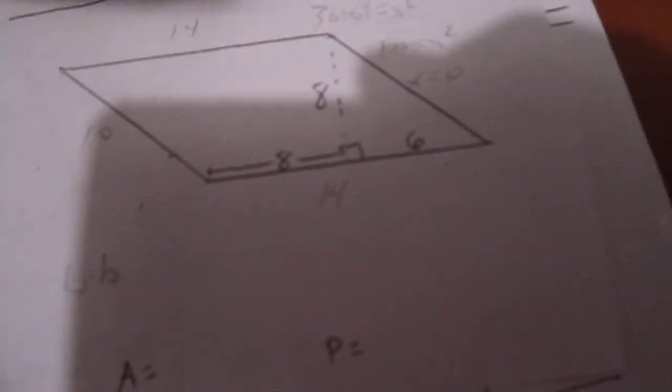So now the area is going to be the base times the height. What you got to realize is that base means this distance. So how long is this? 14. The height is this distance, so that's 8. So basically we're doing 14 times 8. Well, 14 times 8. 8 times 4 is 32. 8 times 1 is 8, plus 3 is 11, so the area is 112 units squared.